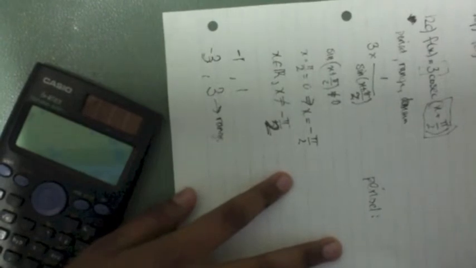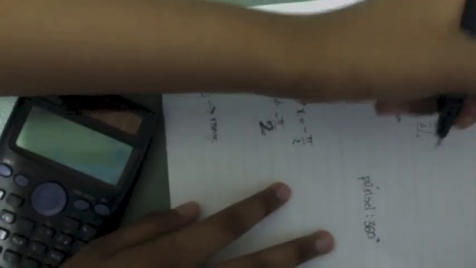Now to find the period. Okay, so since x is not multiplied or divided by anything in the brackets, we know that the period has to be the same as it normally is for sine x. So we know that the period is actually 360 degrees. And that's how you solve this question.